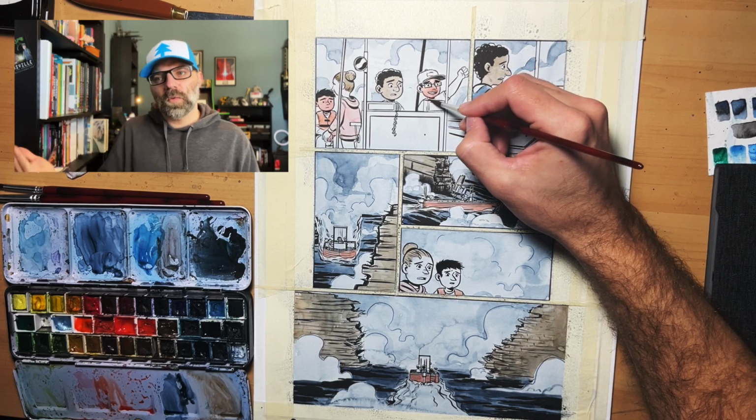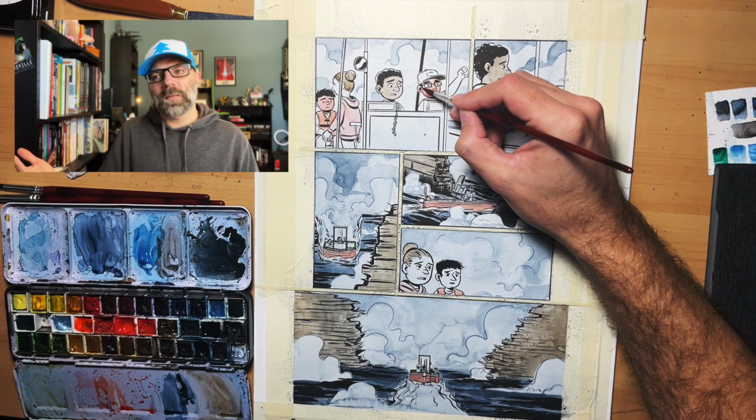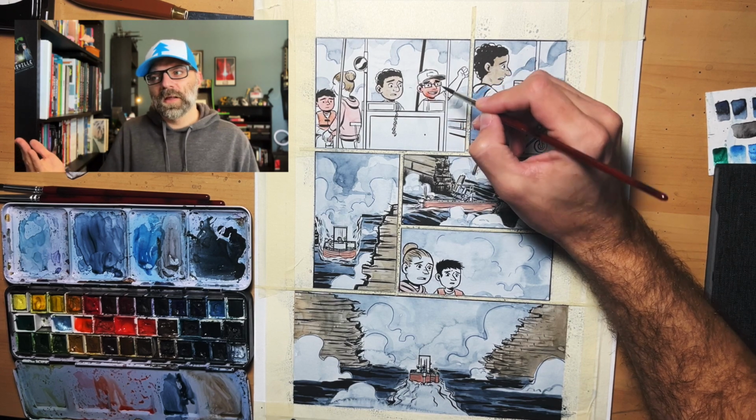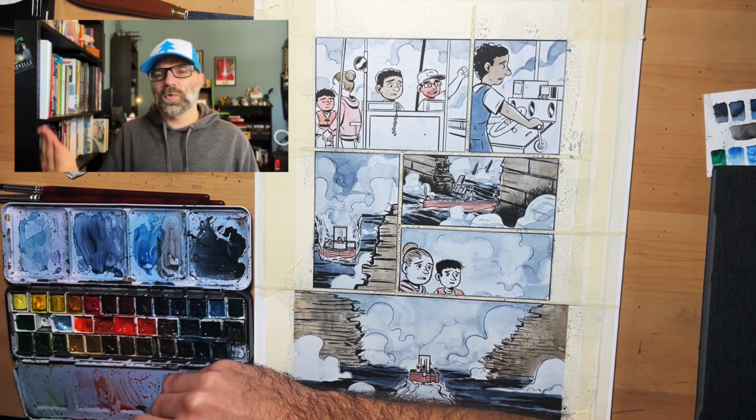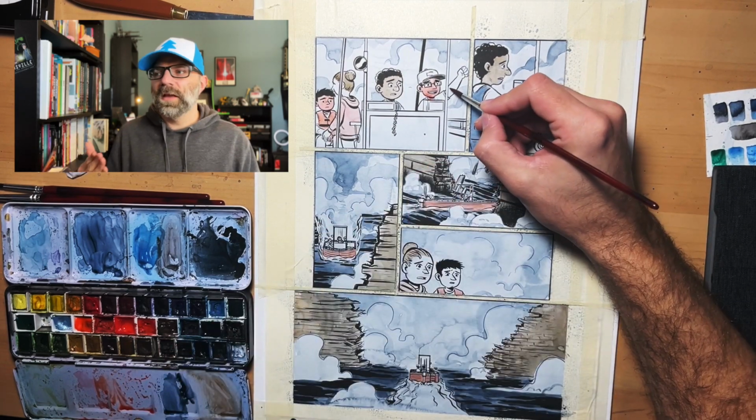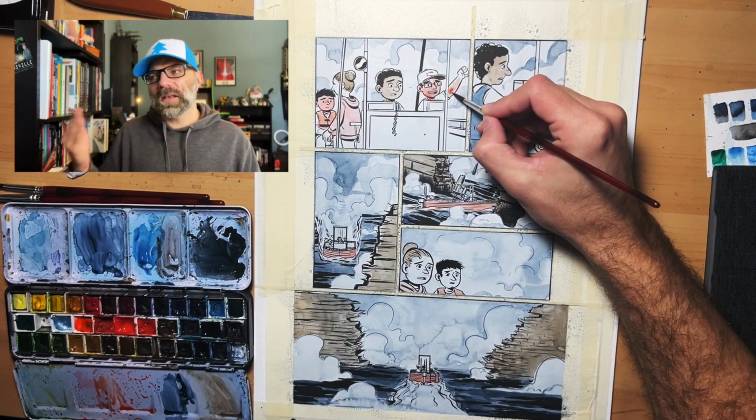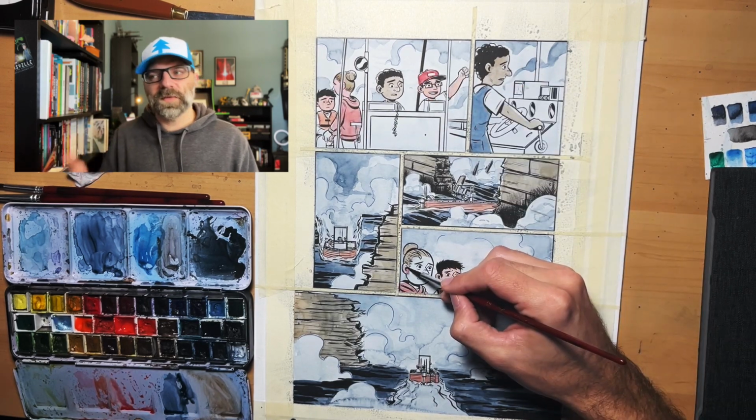So I knew that I wanted a young kid. I knew that that boy was going to be the main character of the story, but I wasn't quite sure what the thrust of the story was going to be. And over time, I began to come up with this theme of loss and grief and so on.